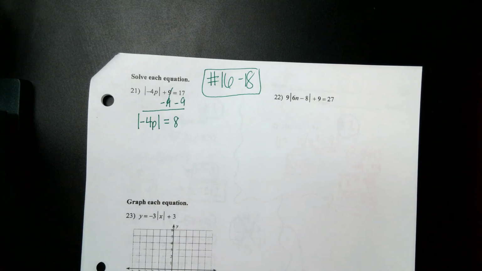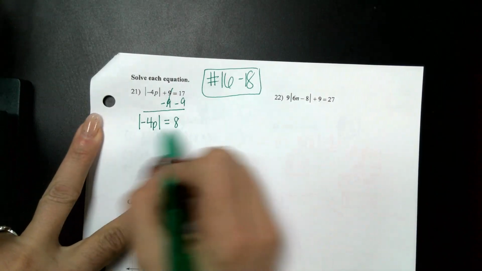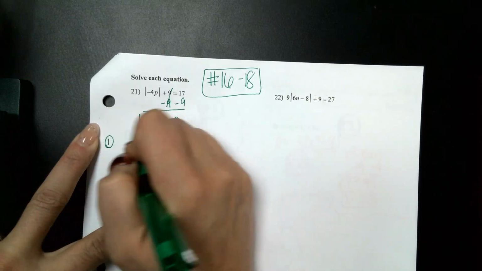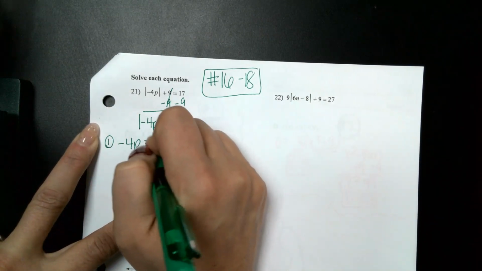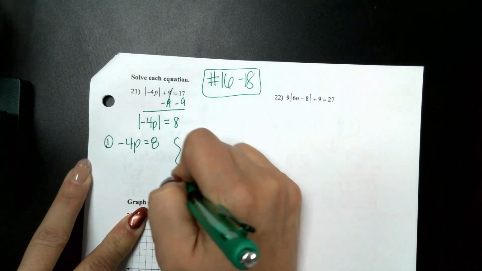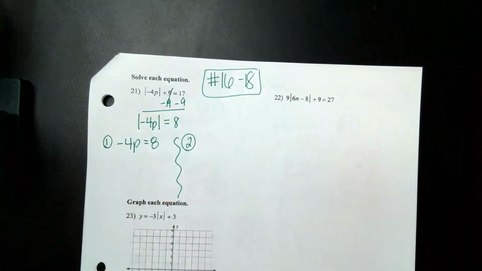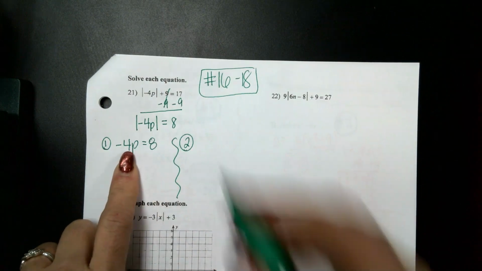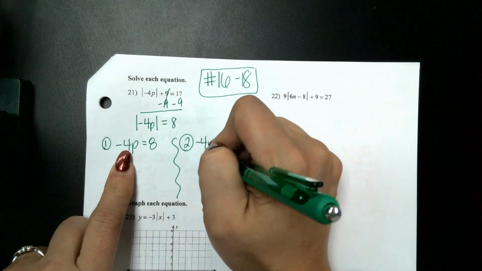Okay, now that our absolute value symbols are isolated, this is where we break it into 2 separate equations. The first equation we write looks just like this, just no bars. So first equation is negative 4p equals 8. Now the second equation, the side over here is the same. The expression in the bars never changes.